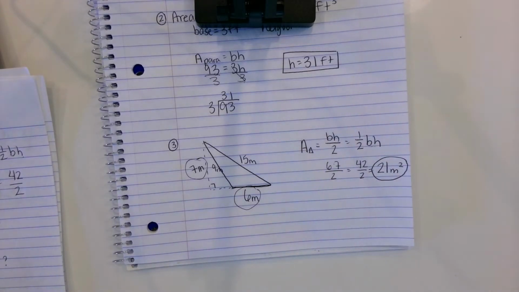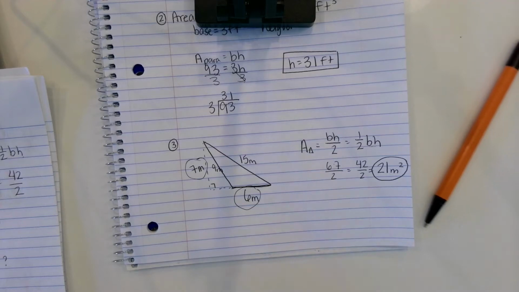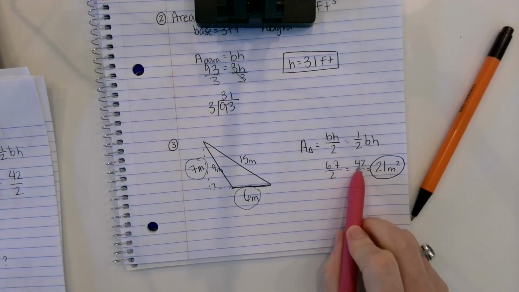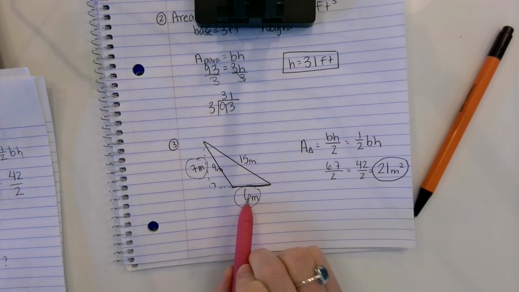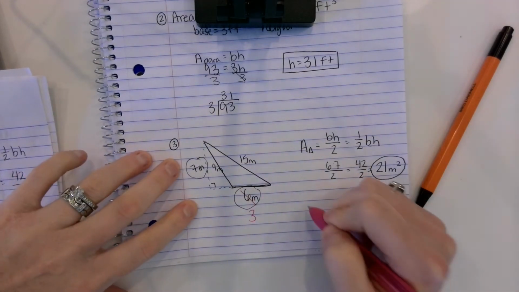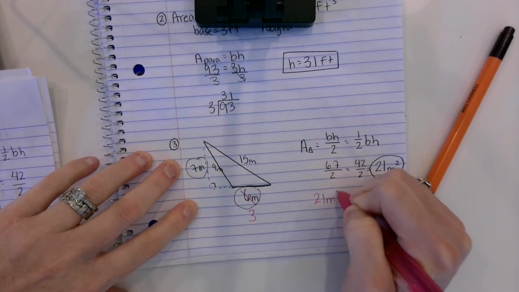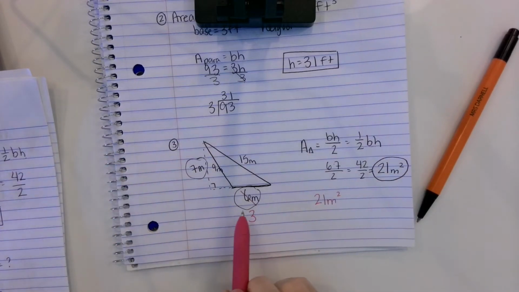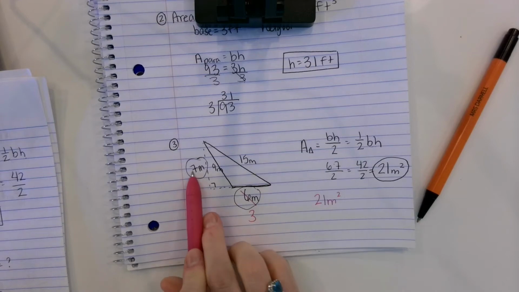Or I could have, instead of dividing my product by 2, divided one of my base or my height by 2. So I could have divided 6 by 2 and said that's 3, and then 7 times 3 is 21 meters squared. Remember, you only divide by 2 once, either your product or just one of the base or the height.